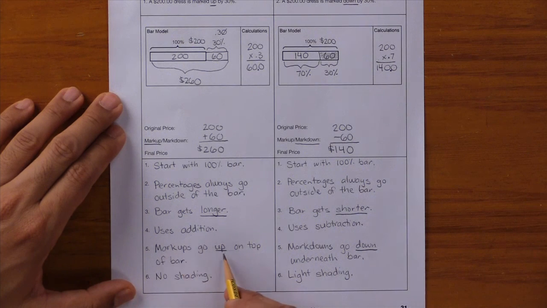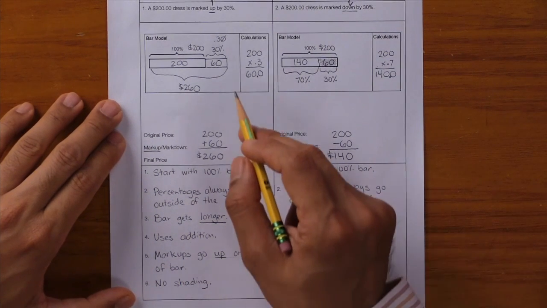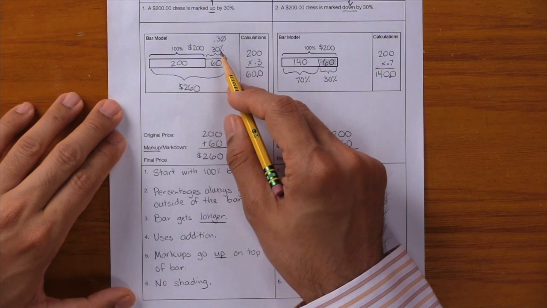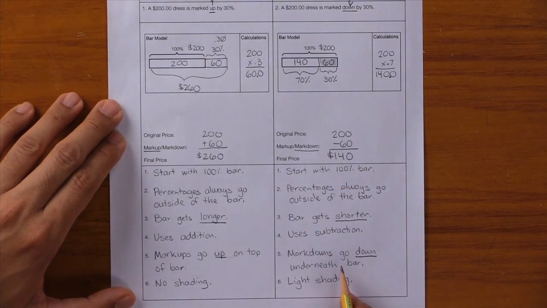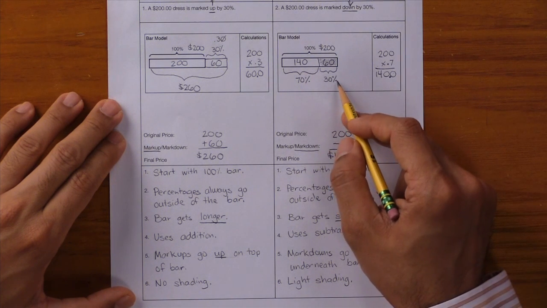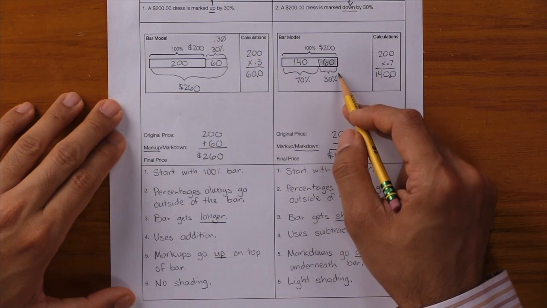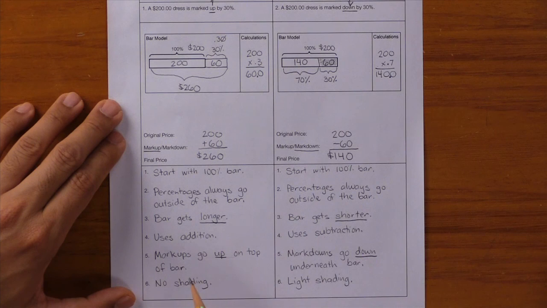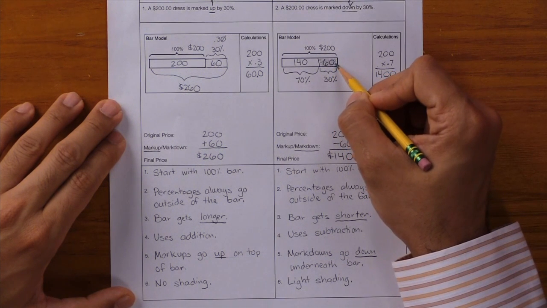Next, markups go up on top of the bar. So notice with the 30% markup, it's up at the top of the bar. For markdowns, markdowns go down underneath the bar. Here's the 30% discount, and it went down underneath the bar. Finally, markups have no shading, but markdowns have light shading to show that this part doesn't count towards the price anymore. And that's how you can tell the difference between markups and markdowns. Again, this was a key lesson, so students should hang on to the sheet and use it as reference for future lessons.